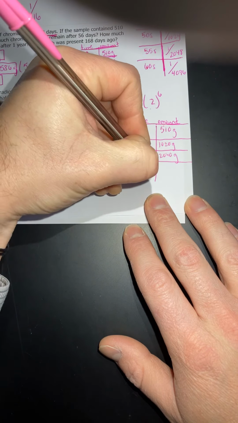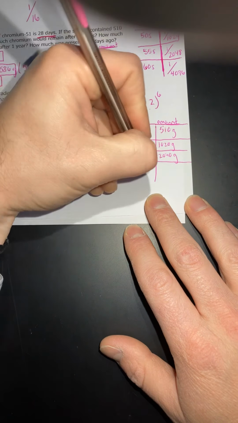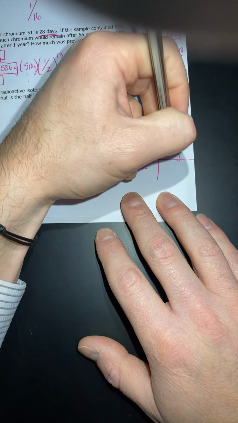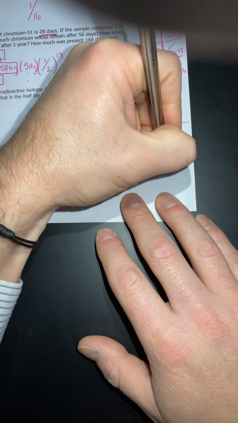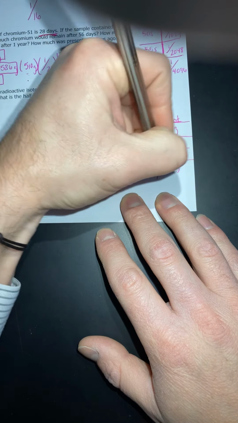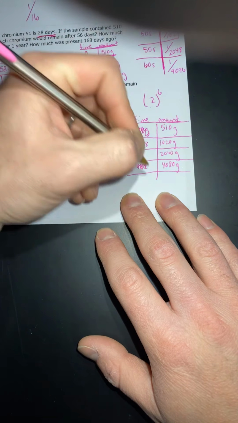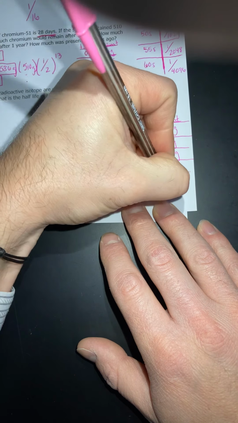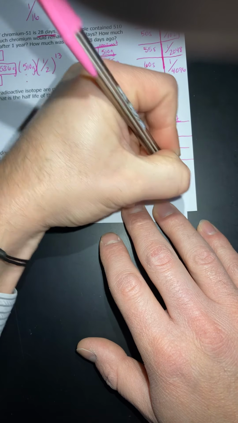After 112, I would have, 56 plus 28 would be 84. Sorry. After 84 days, I would have 4,080. I'm just doubling it every time. After 112 days, I would have 8,160.